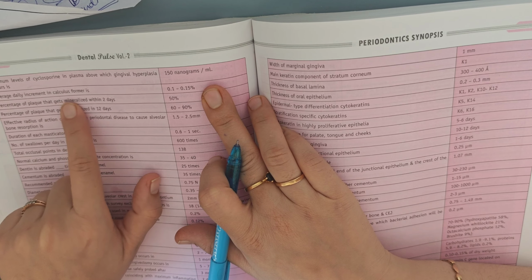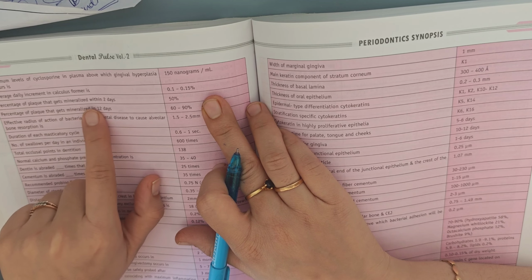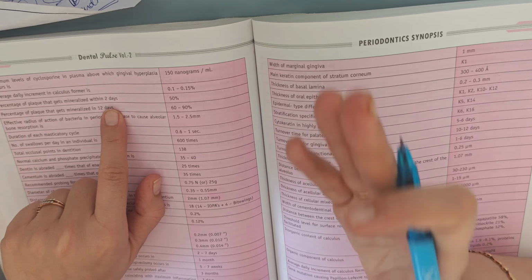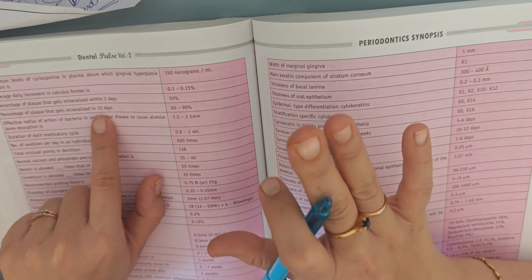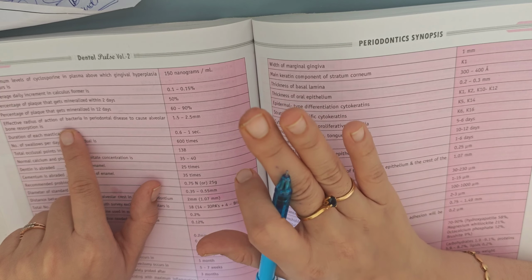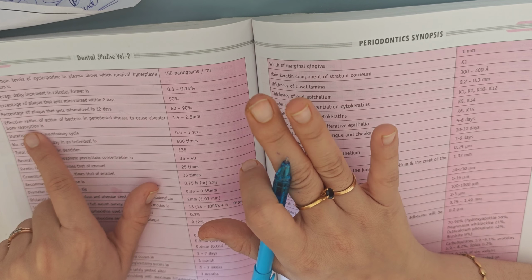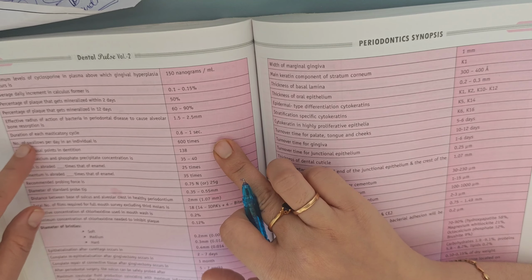Average daily increment in calculus formation is 0.1 to 0.15%. Percentage of plaque that gets mineralized within 2 days is 50%. In 12 days, 60 to 90% get mineralized. Effective radius of action of bacteria in periodontal disease to cause alveolar bone resorption is 1.5 to 2.5.